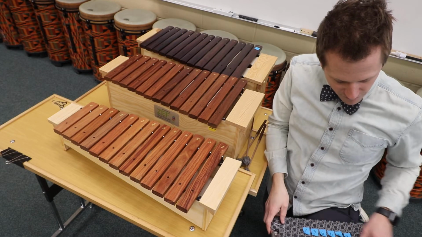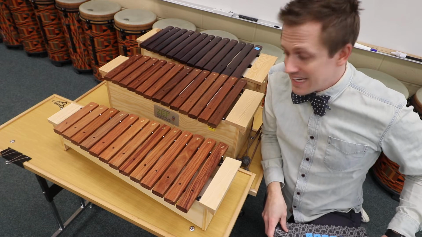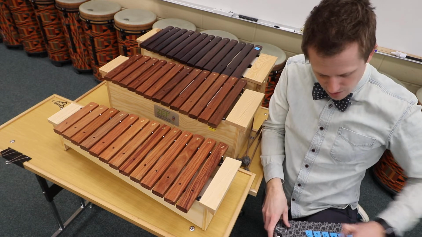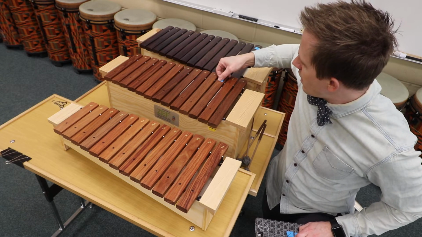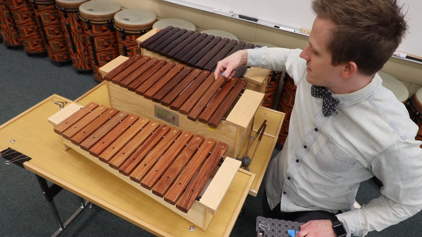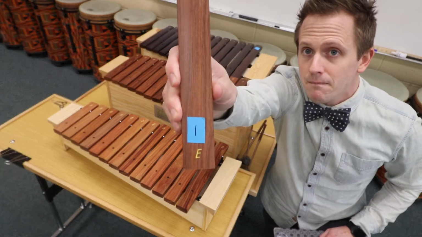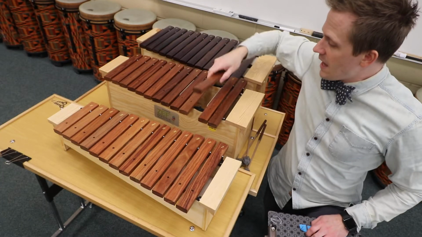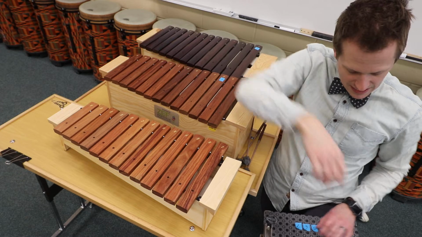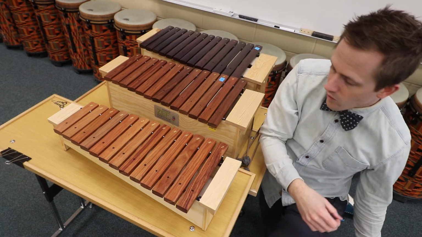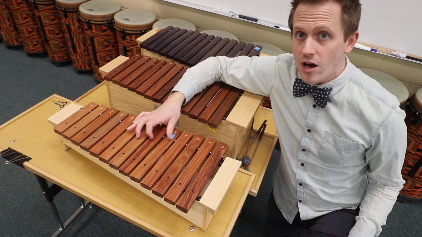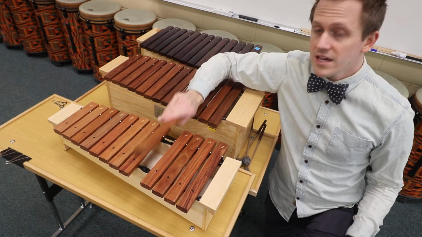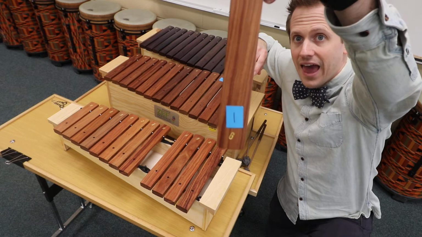Now, the next part of our chart was the letter E. So, on my next instrument, I'm gonna put a number 1 on the note E. See? And on my third xylophone, I'm gonna put a number 1 on the note G, which were the same 3 notes in our tonic chord, C, E, and G.